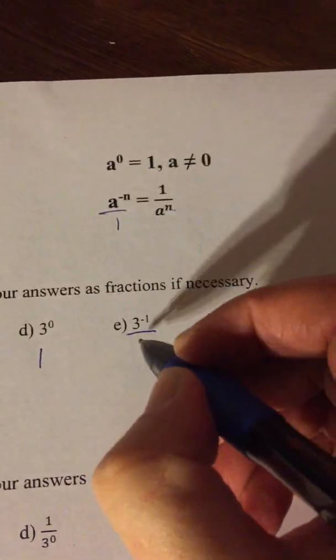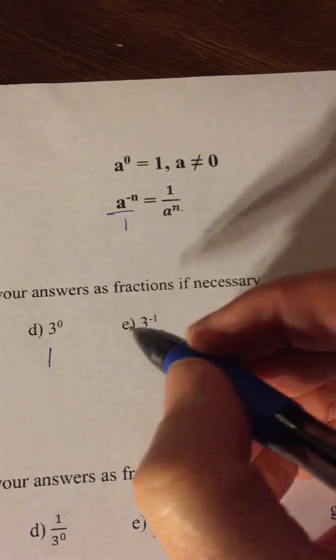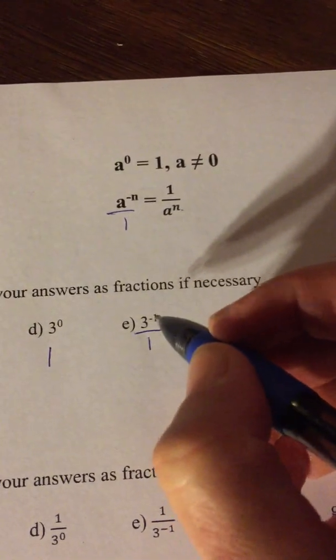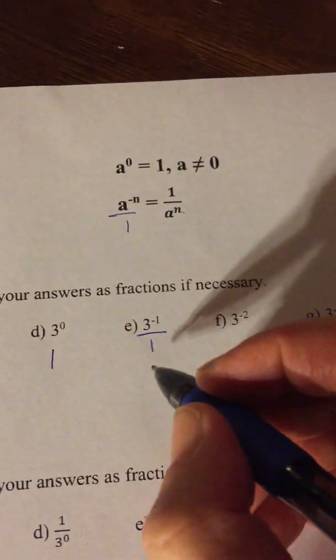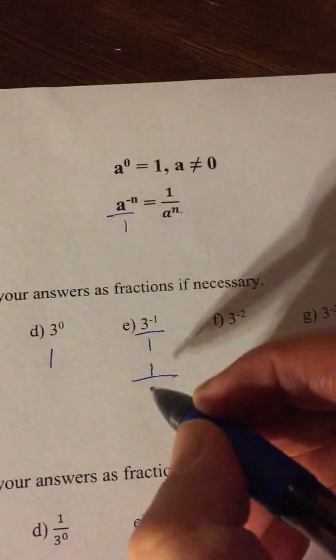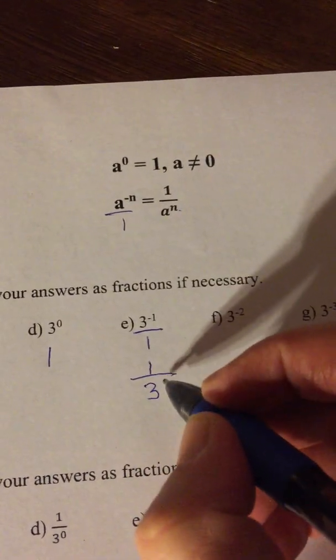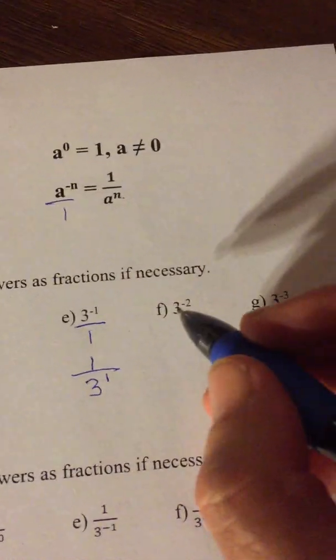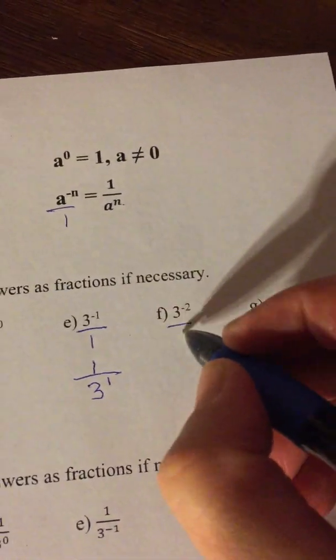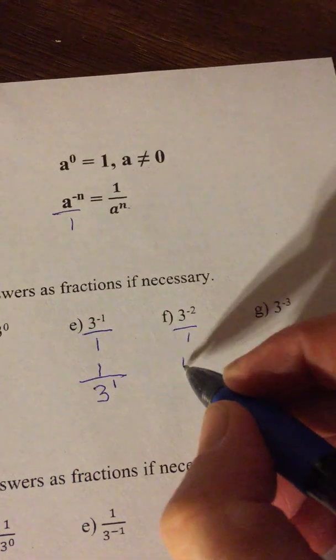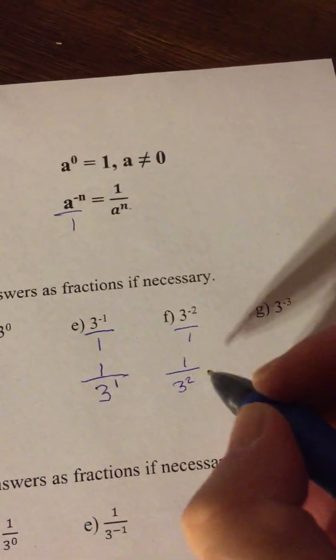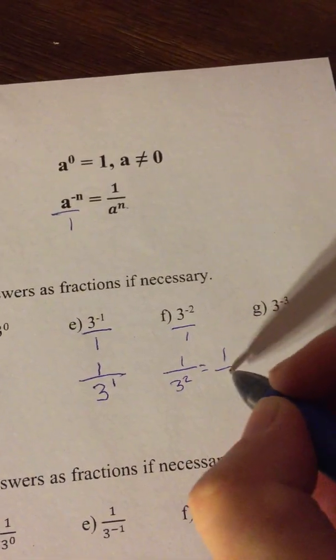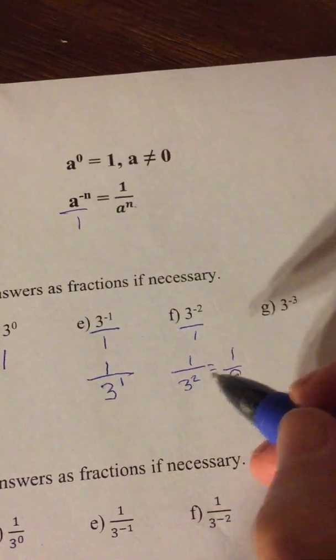3 to a negative 1. Remember, right now, it's on top of the fraction line. So to make this exponent become positive, I need to move it to the bottom. So now I don't have anything on top, so I leave a 1 on top, move the 3 to the bottom, and now it is a positive 1. So this is just simply 1/3. 3 to the negative 2, right now it's on top, so I'm going to move it to the bottom. So now I have 1/3 squared, which equals 1/9, because 3 squared is 9.